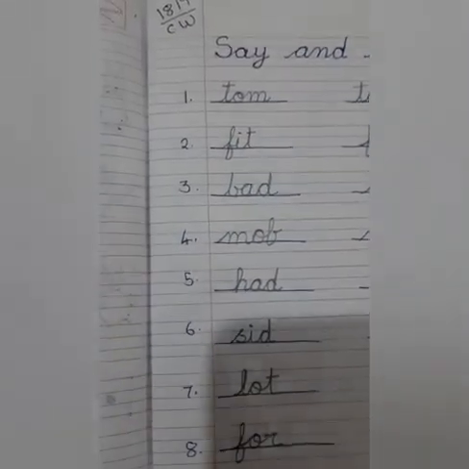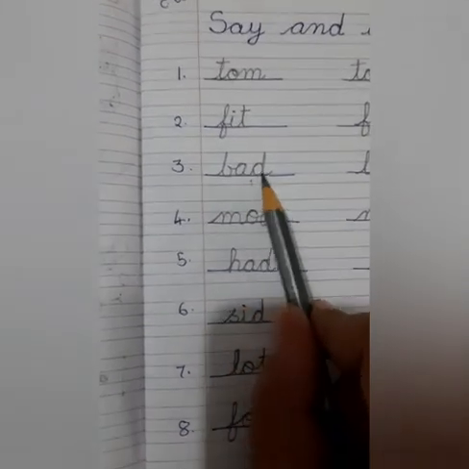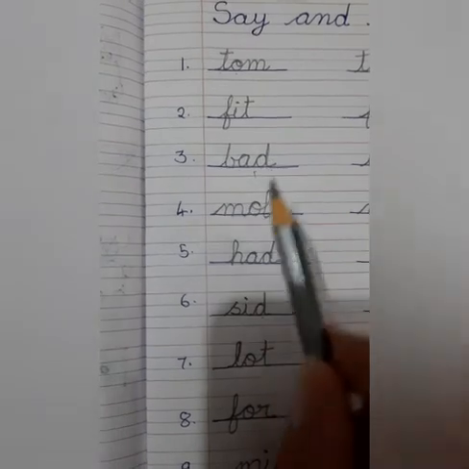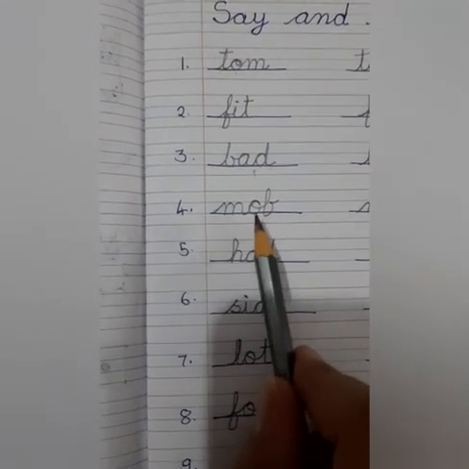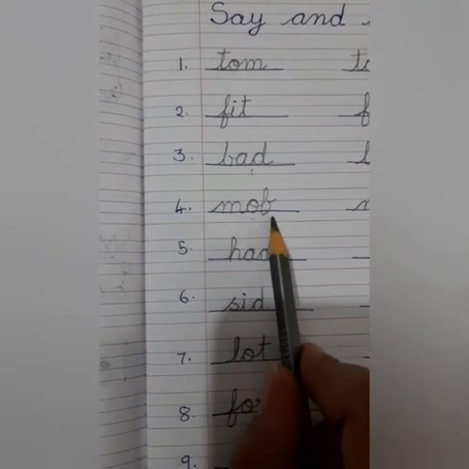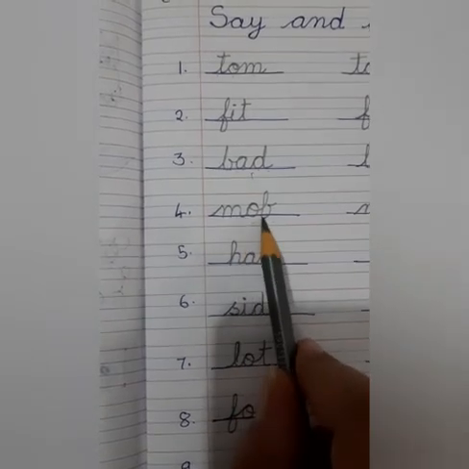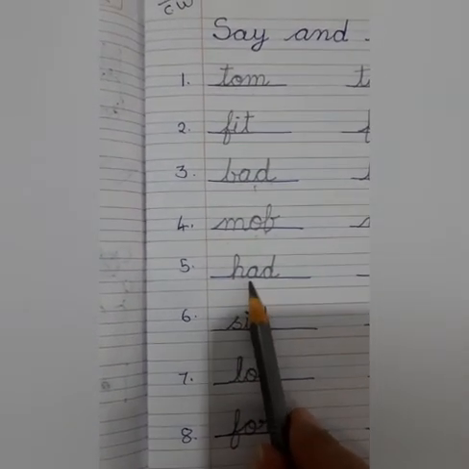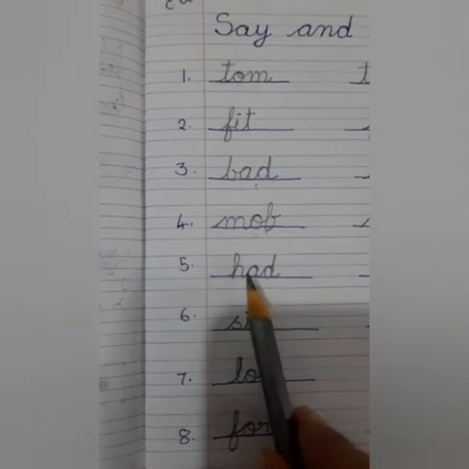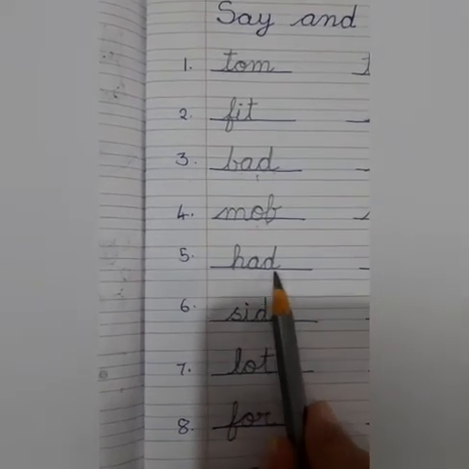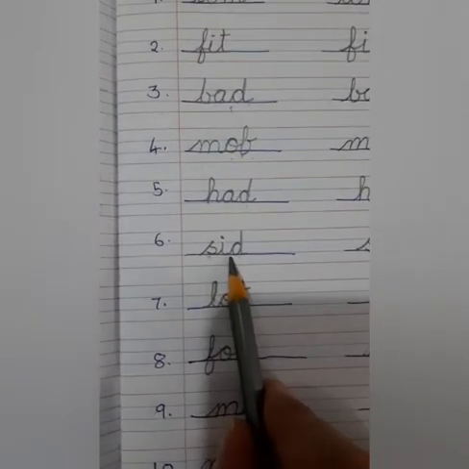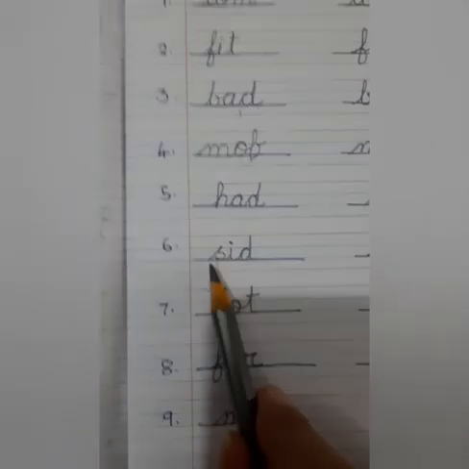B sounds B, A sounds A, D sounds D. M-O-B, mob. H-A-D, had.